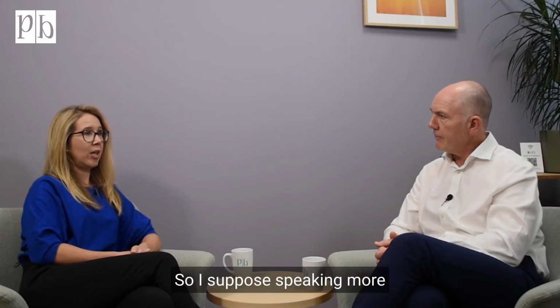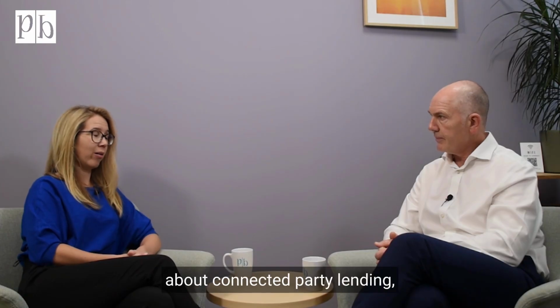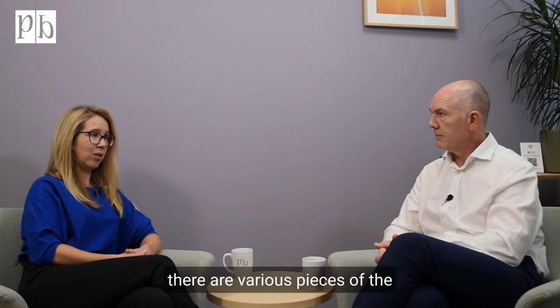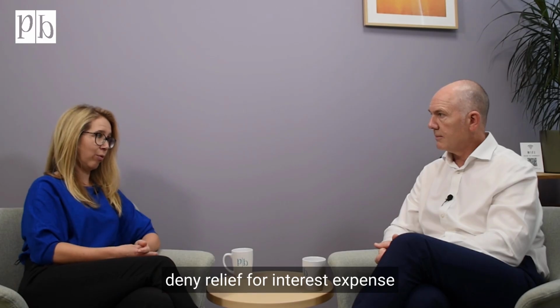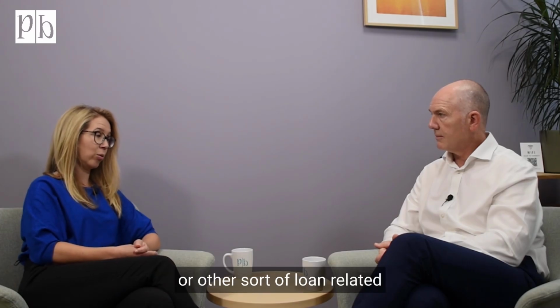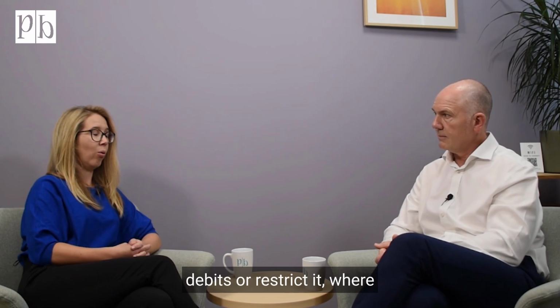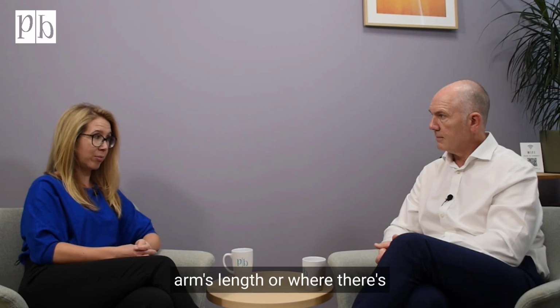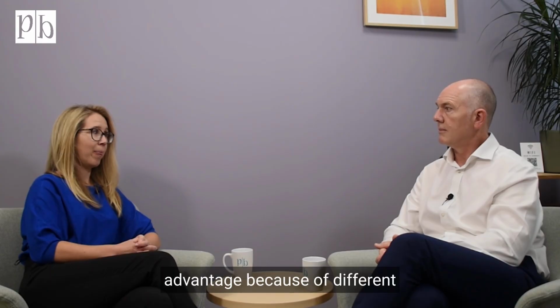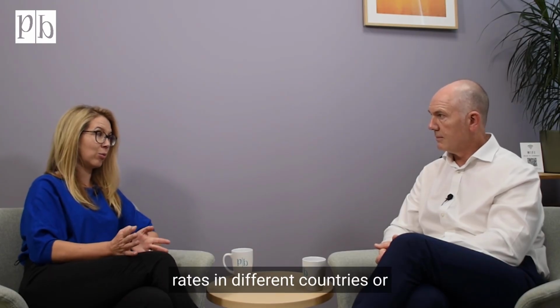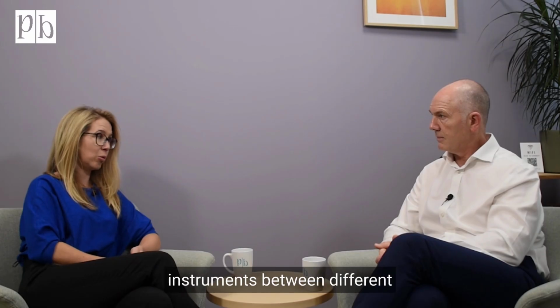So I suppose speaking more generally where we're talking about connected party lending, there are various pieces of the UK tax legislation which seek to deny relief for interest expense or other loan-related debits, or restrict it where borrowing is not considered to be arm's length, or where there's considered to be an overall tax advantage because of different rates in different countries or different treatment of debt instruments between different jurisdictions.